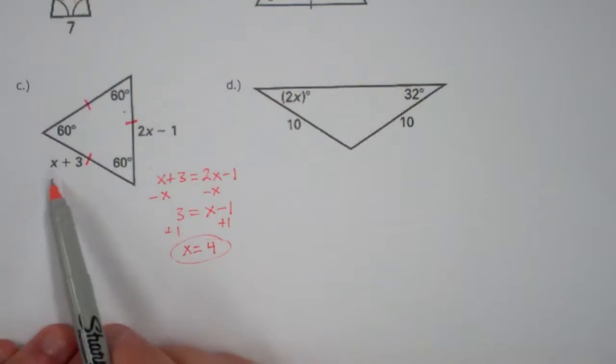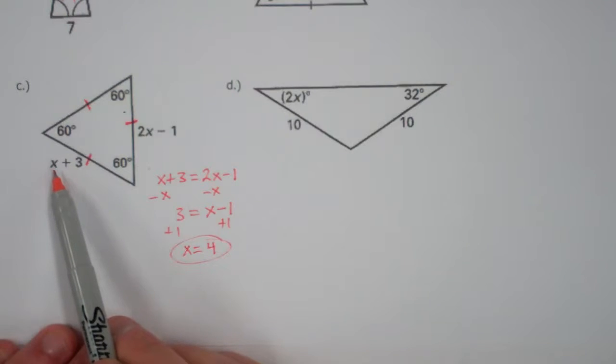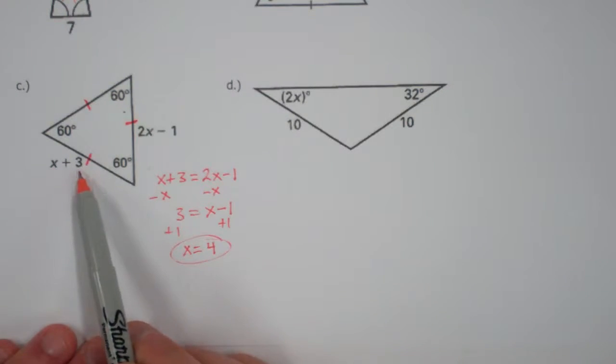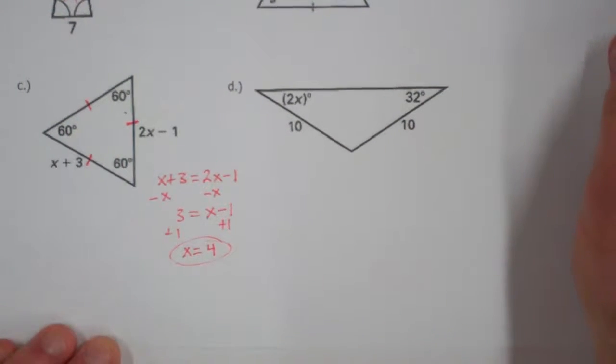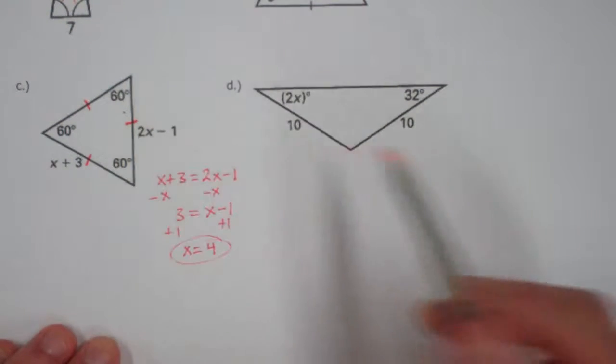You could verify that result by plugging it back in or substituting back in. So 4 plus 3 is 7. 2 times 4 is 8, minus 1 is 7 again. So we're good to go.